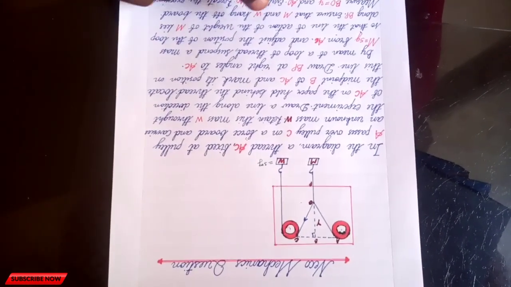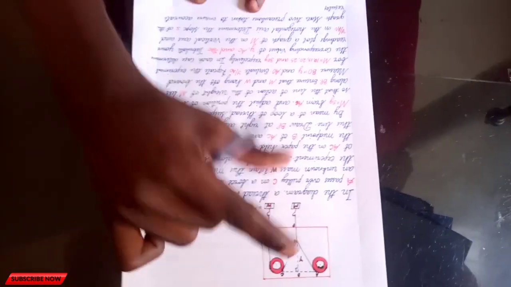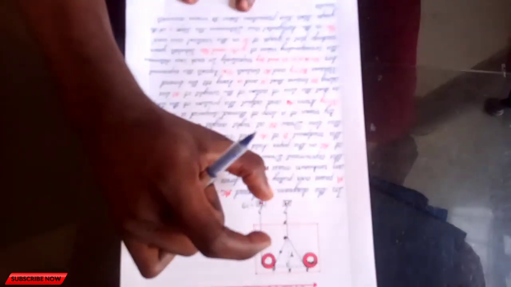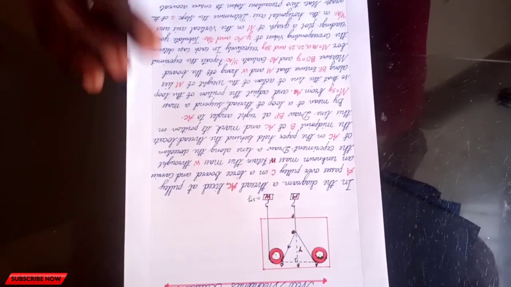So ensure that M and W hang off the board. That is, you make sure that M and W get to a point of rest. That is, they are not shaking, they are not moving. They have to be at equilibrium. That is, they come to rest before you do any other thing on it.